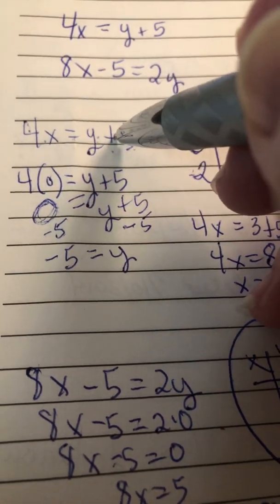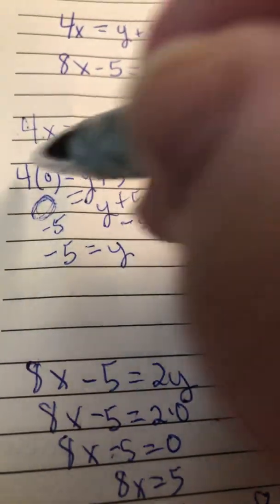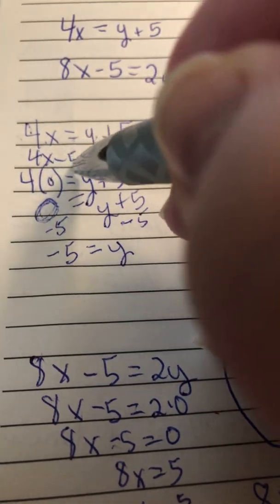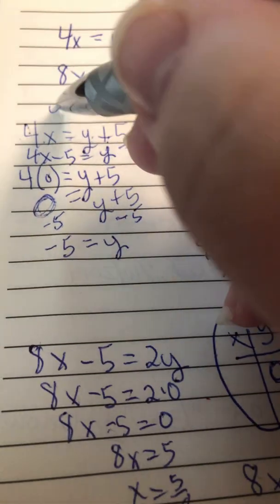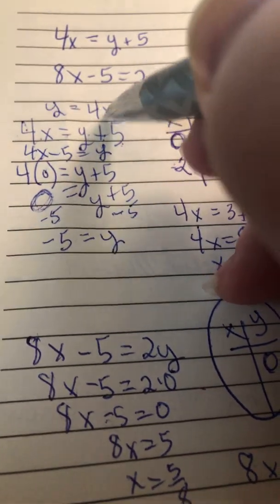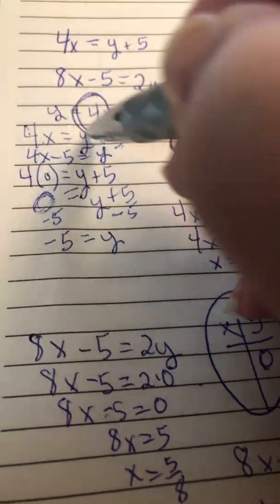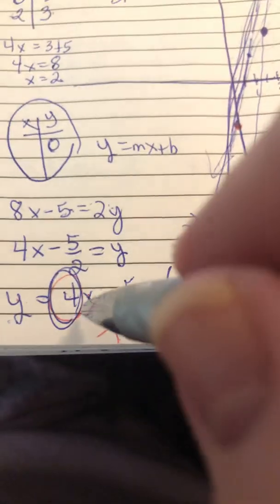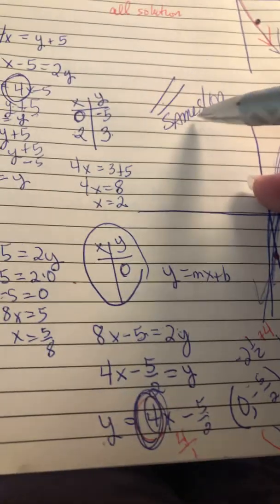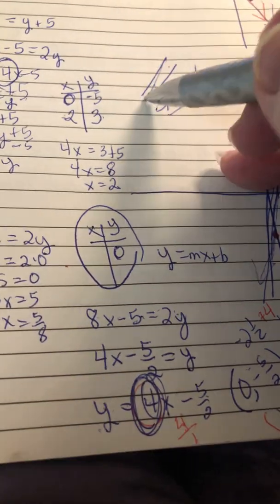we subtract 5 from both sides, it would have said 4x minus 5 equals y, or you could flip that around and say y equals 4x minus 5. Notice this slope is the same as this slope. If equations have the same slope, they have to be parallel lines.